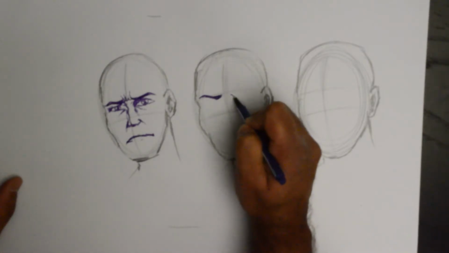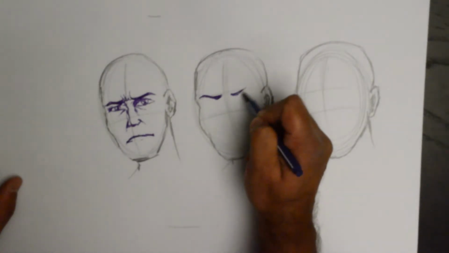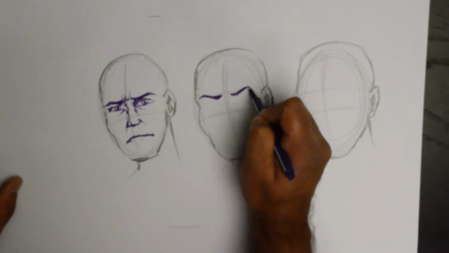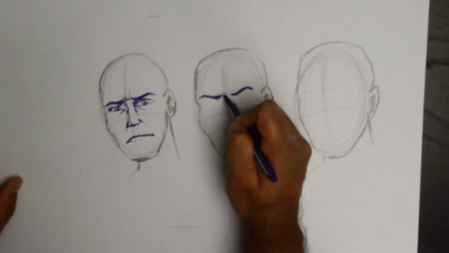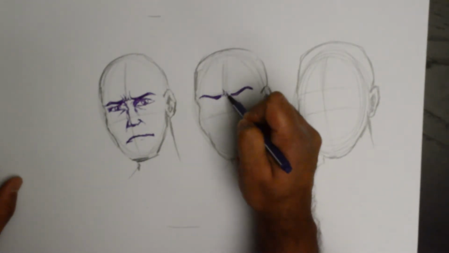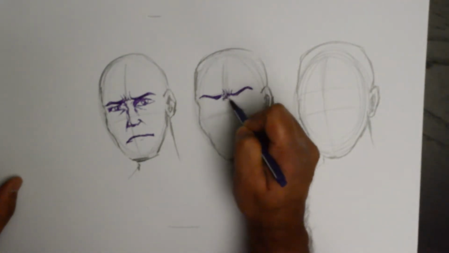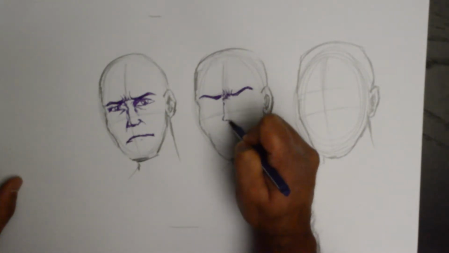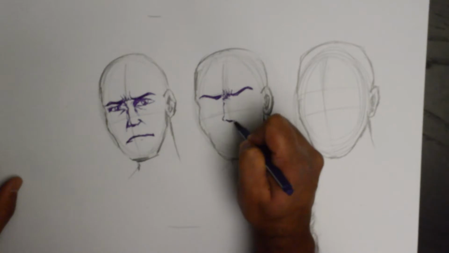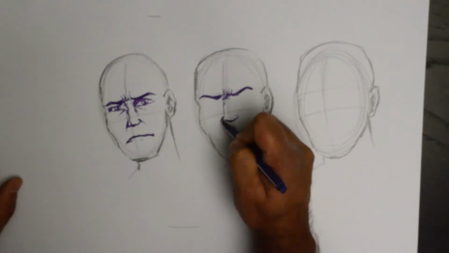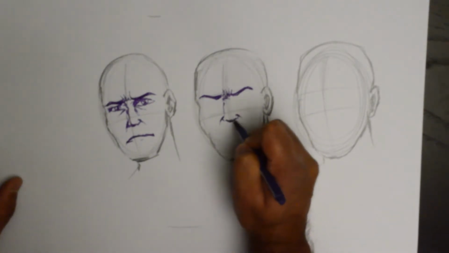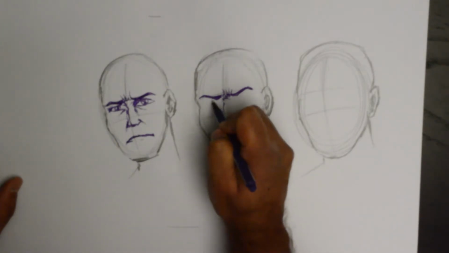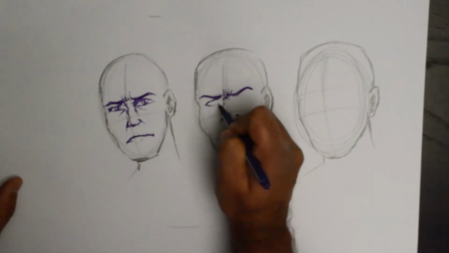Same generic face. I raise the eyebrows there. I have the same action going on along the line of the brow, but I have somewhat more agitated features.